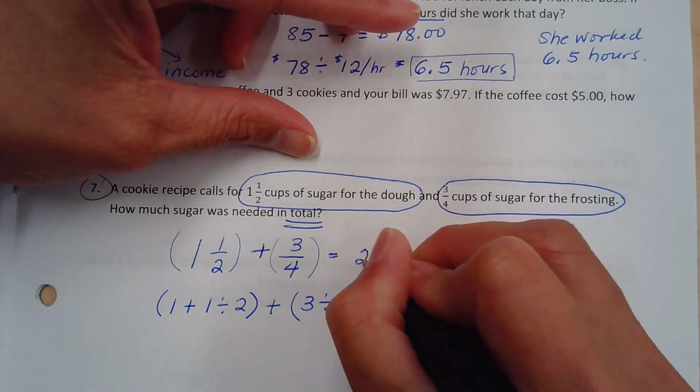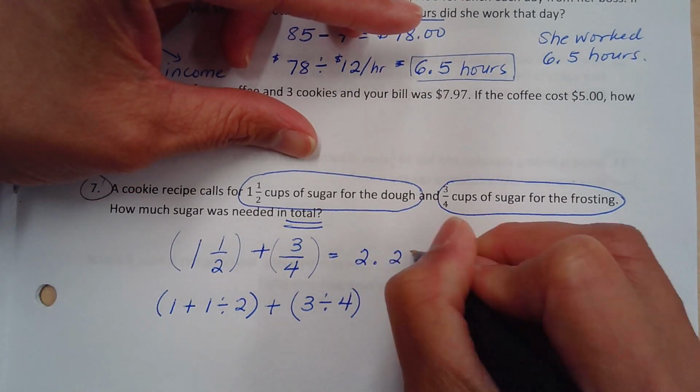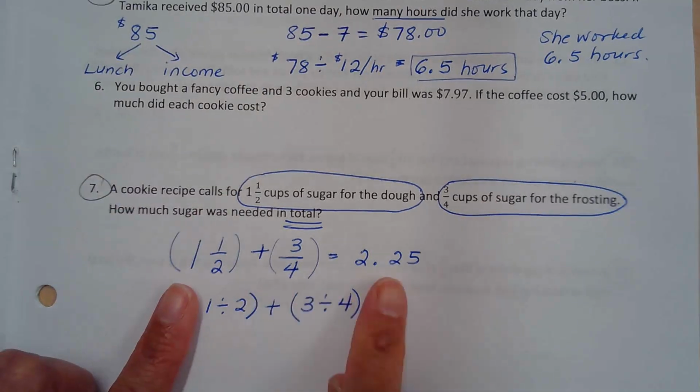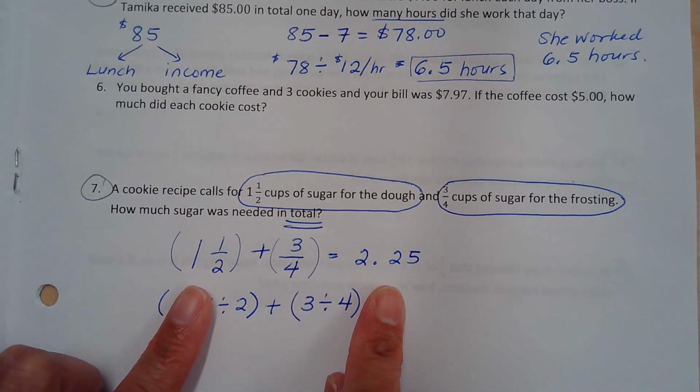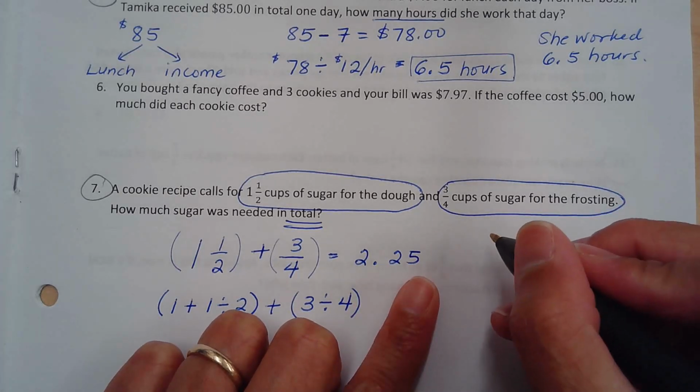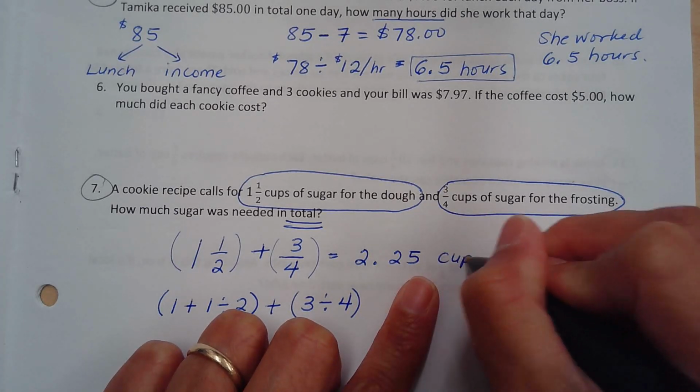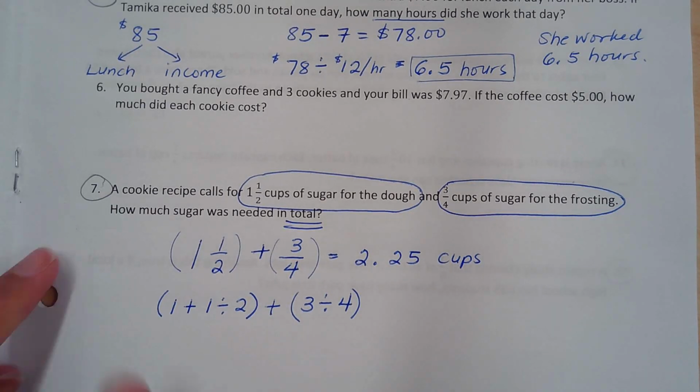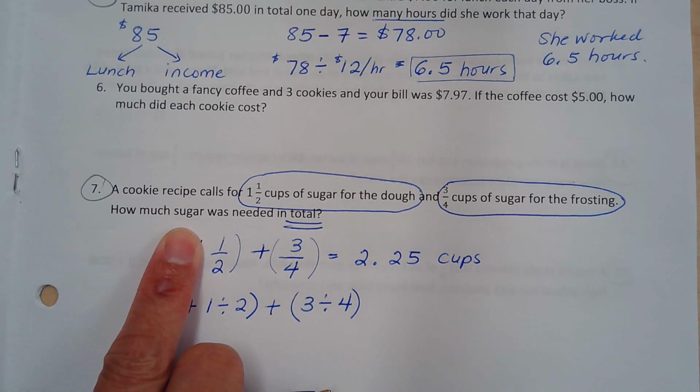So it's going to be 2.25. What's our unit? Cups. Right? Because it says here how much sugar, and the sugar was measured in cups.